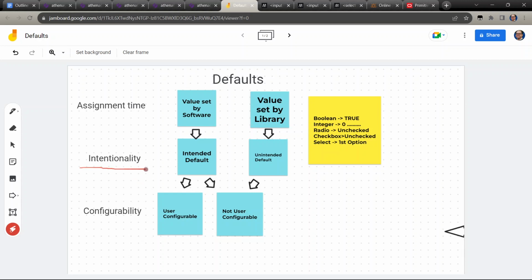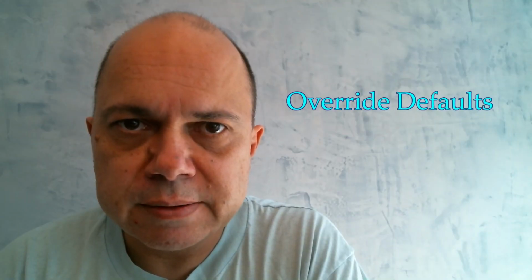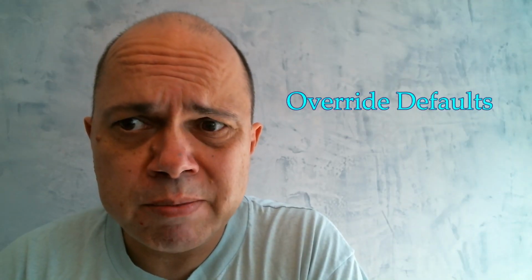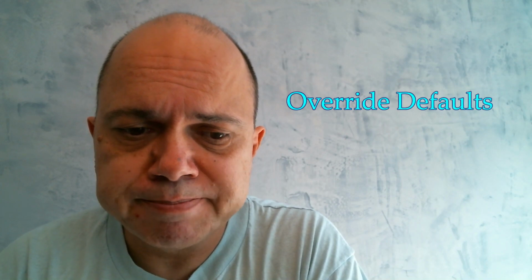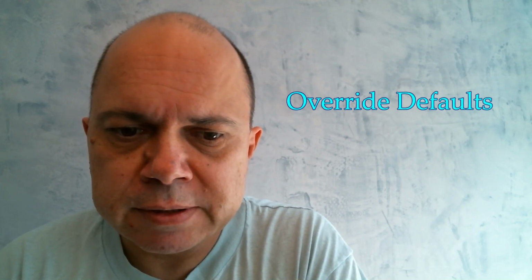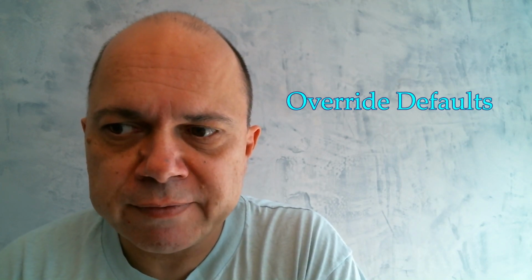The second facet of the default is the intentionality behind it, meaning, was this the intention of the software or wasn't it? There's always some intentionality there, but we could argue that if it's an unintended default, is it unintended by the software makers, or maybe by the library and API, or rather the creators of the specification for whatever language they're using.